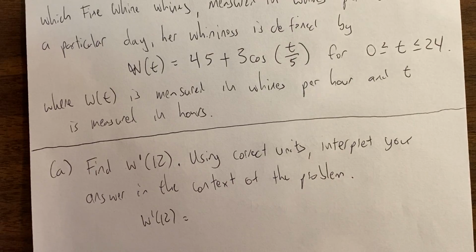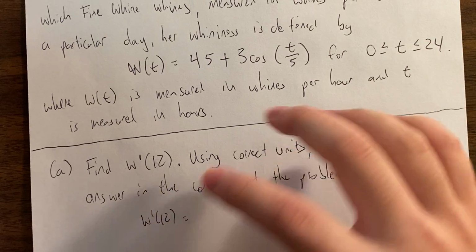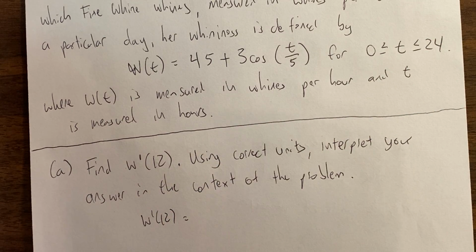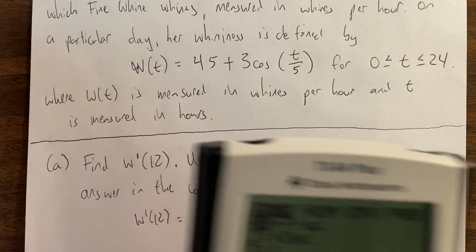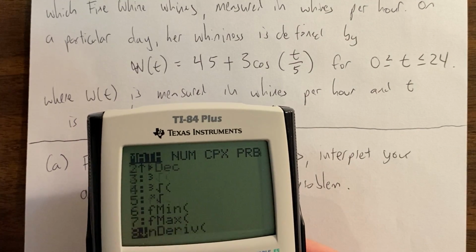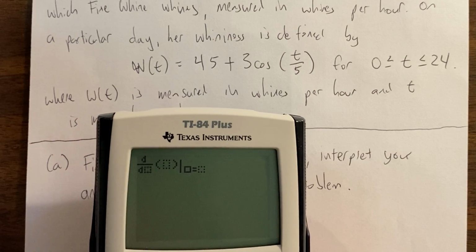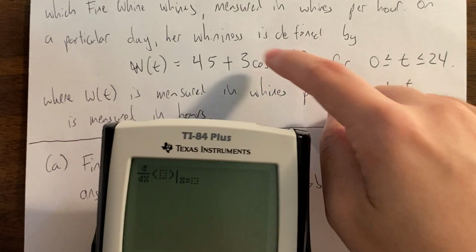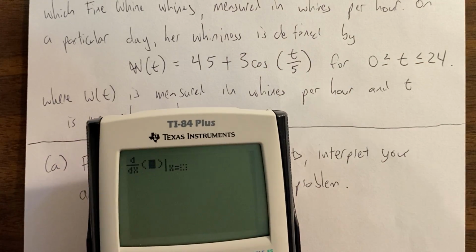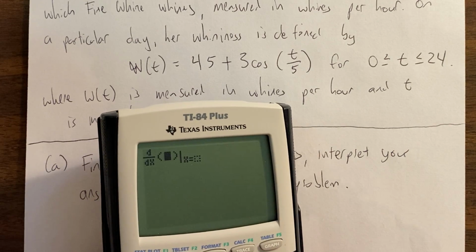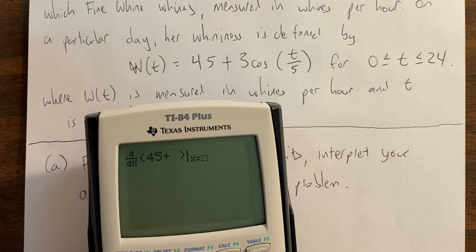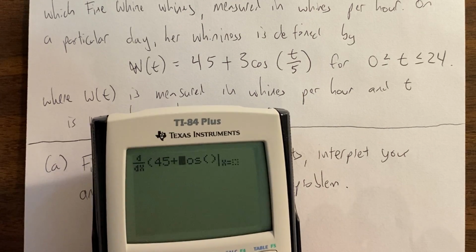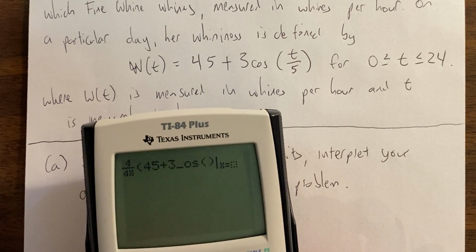So here we have to think, do we want to actually take a derivative here, or do we just want to plug in the number? But of course we are finding W prime of 12, so that's going to be taking a derivative. So we're going to go down to derivative. We're going to write x. You can write either x or t as long as you're consistent throughout as you're plugging it in. And then let's just type in the function. 45 plus cosine. Sorry, I forgot my 3, so let's insert a 3 there.